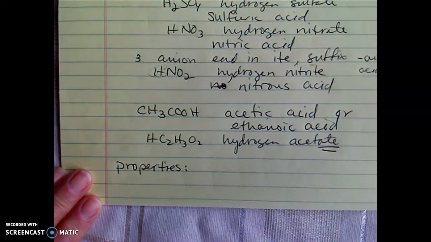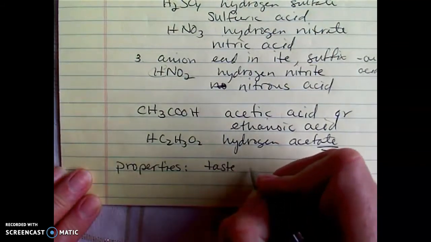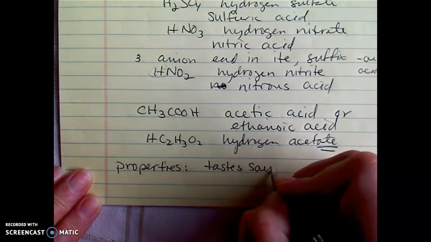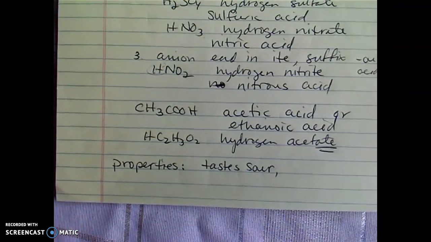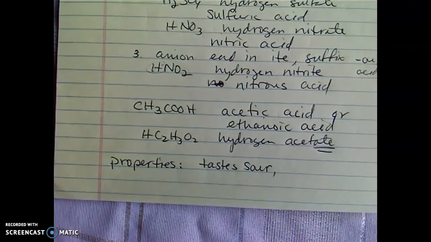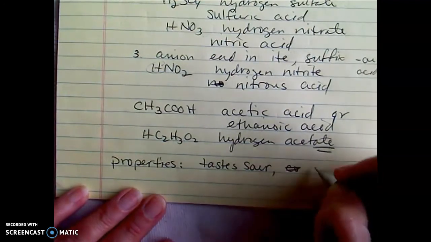However, if it's in your home and you taste a substance and it has a sour taste, like lemons, limes, grapefruits, it's acidic. So tastes sour. Okay, tastes sour. Again, if you're in a lab and you're trying to find an unknown, please do not taste it. Okay. It also conducts electricity.